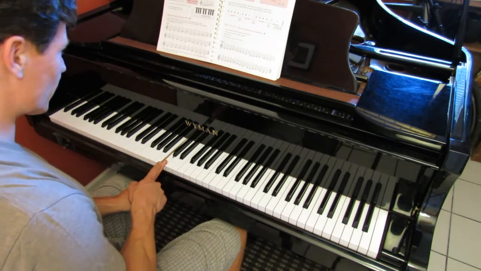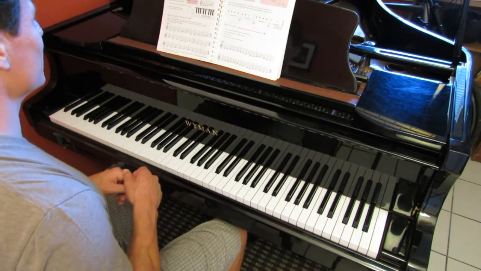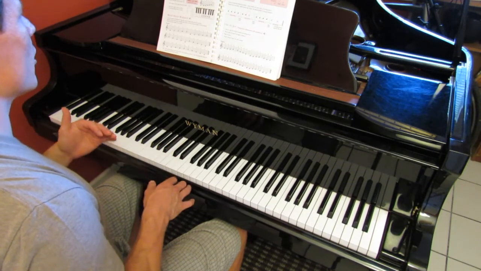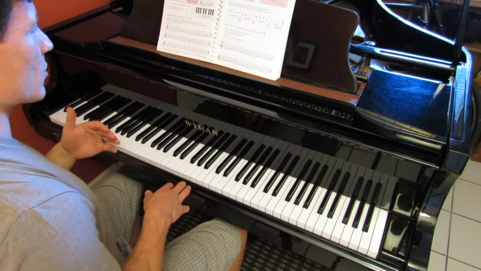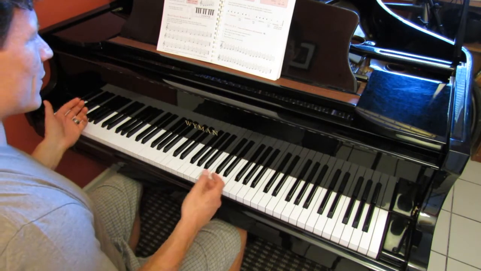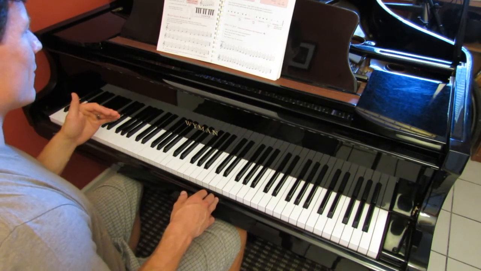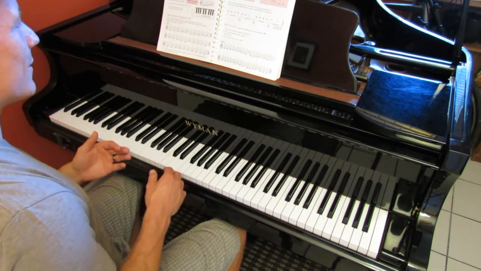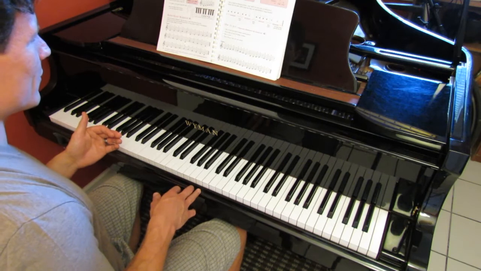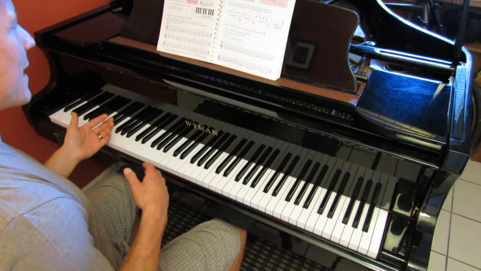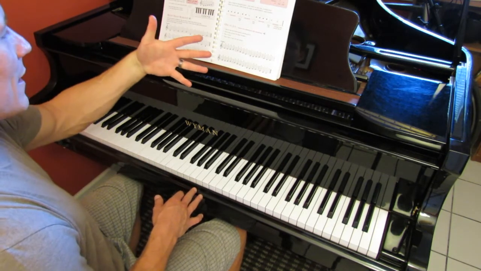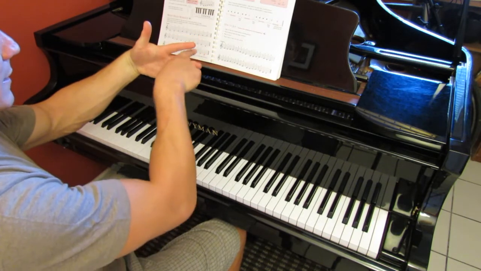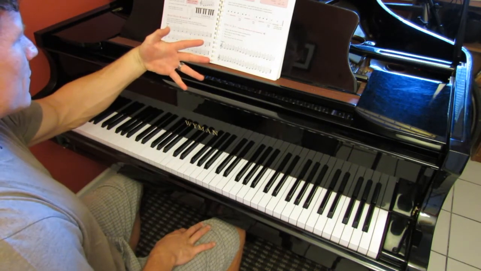3rd, 4th. So the notes are going to be written on what's called the musical staff. And for the right hand, the most common staff that we see for piano is the treble clef. It's the treble staff, and it has 5 lines, and in between those lines makes 4 spaces.